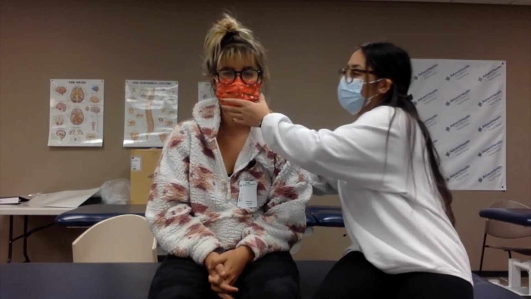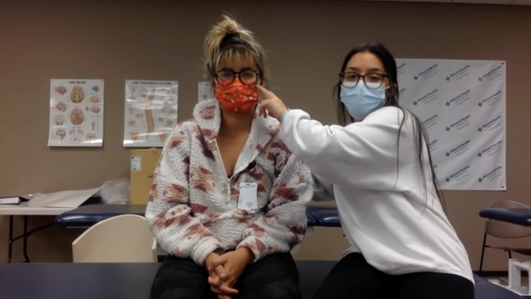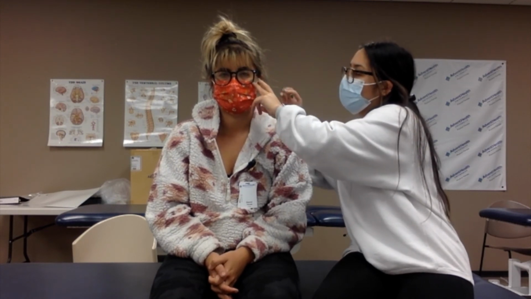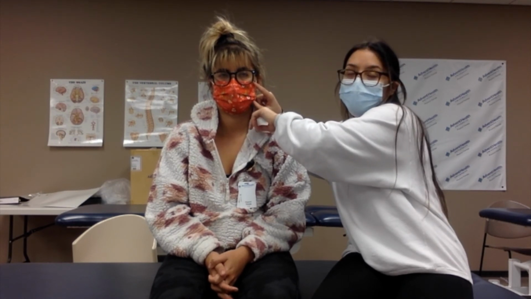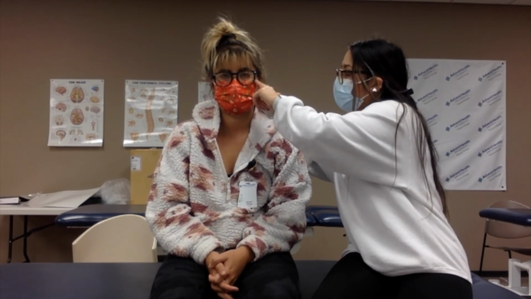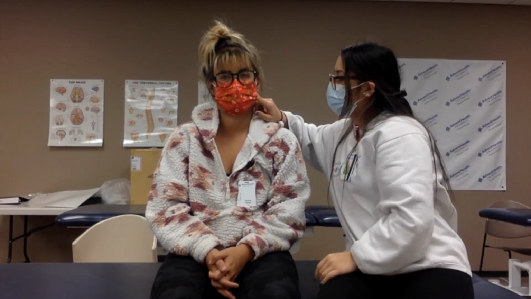But an easier way to palpate the masseter is to use the proximal and distal attachments and find those first, and then go to the middle of the muscle belly. You can have them clench their teeth down, so close their mouth, and you can feel the contraction under your fingers.